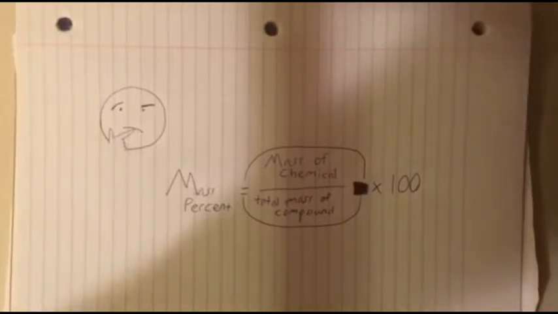If you want to find it, you have to divide the mass of the element by the total mass of the compound and multiply it by 100. Then you will get the mass percent of the element.